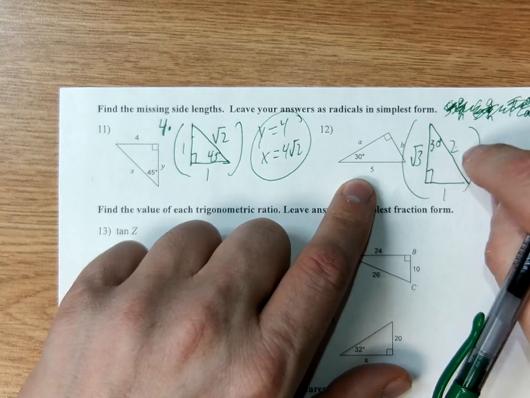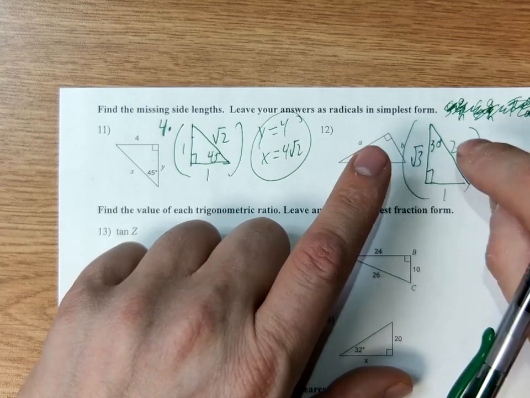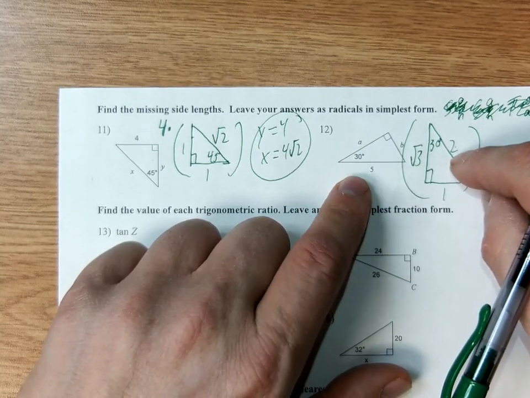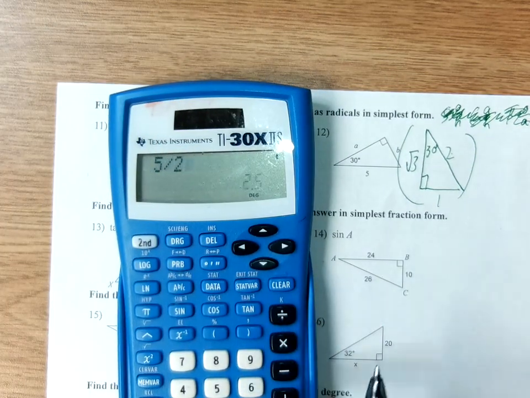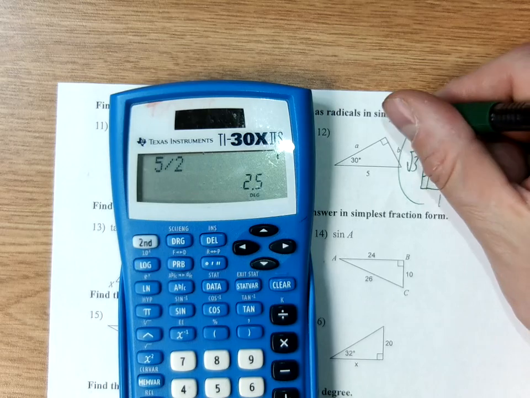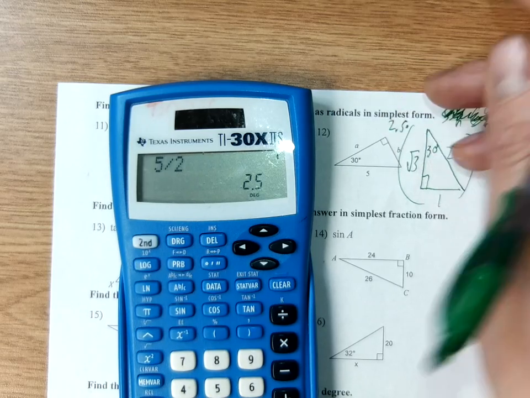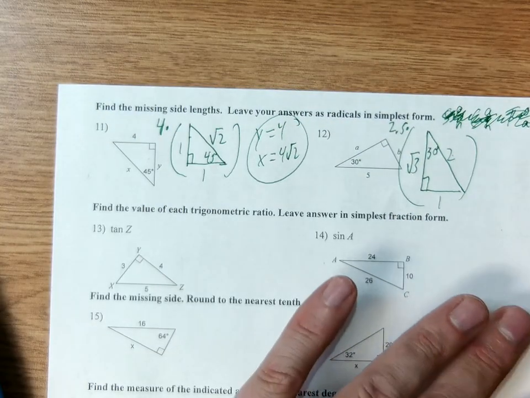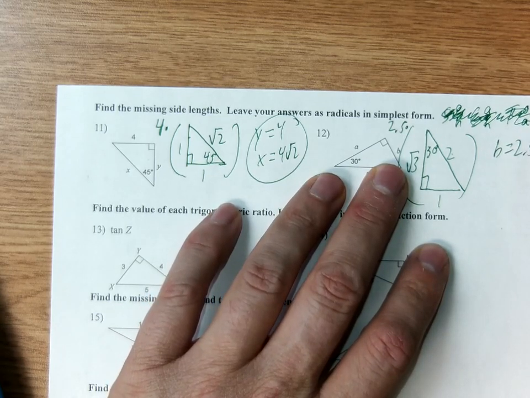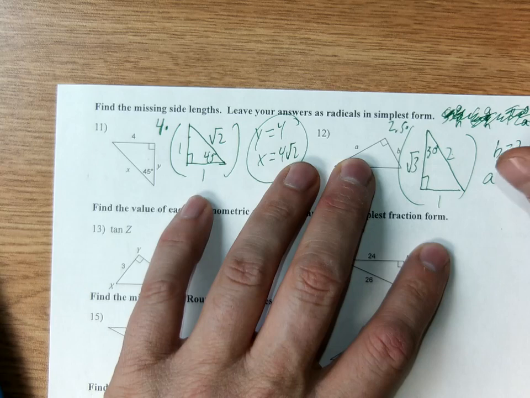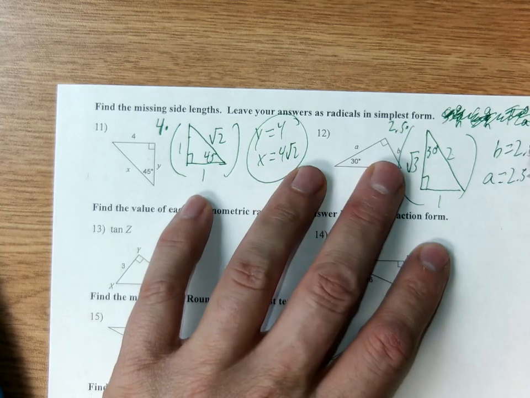Well, it's 2.5 times bigger because 2.5 times 2 is 5. You could also say it as 5 divided by 2, 2.5 times bigger. So this is 2.5 times bigger, meaning that B is 2.5 and A is 2.5 times the square root of 3.